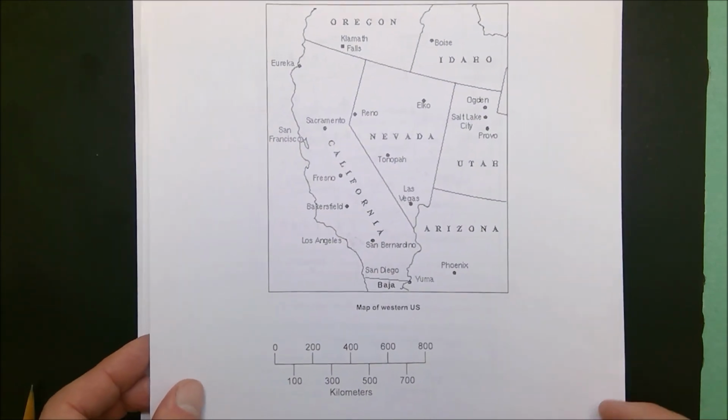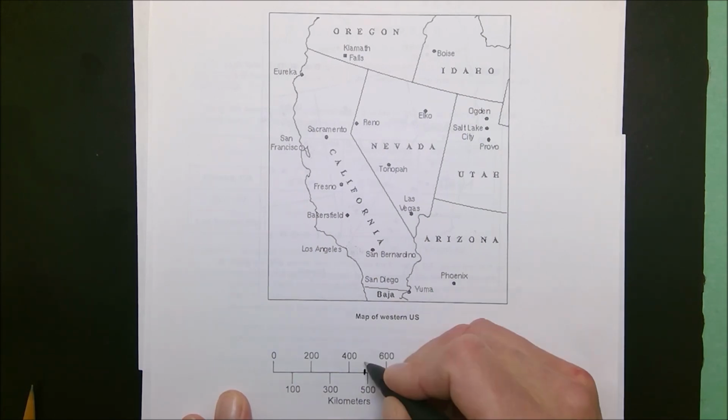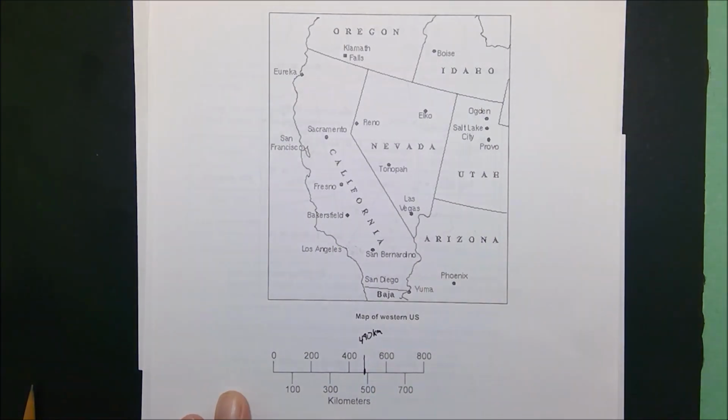I'm going to look down at the scale on the bottom. I have to estimate between 400 and 500. I'm going 1/10 of the way there. I'm putting a mark. So this is going to be my first distance that I'm estimating as 490 kilometers.